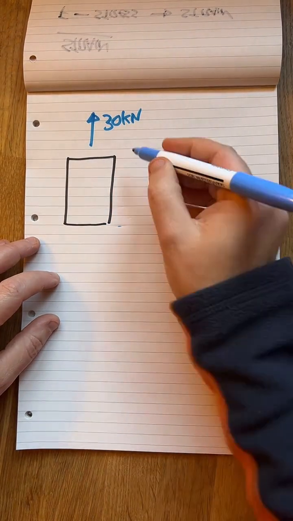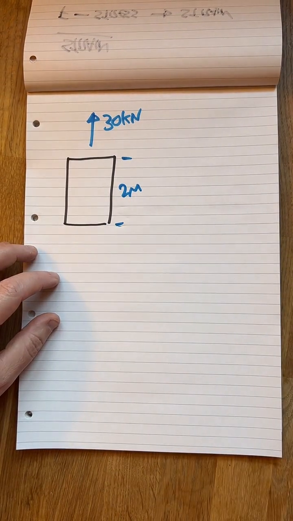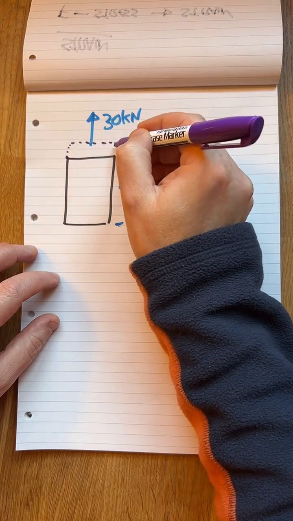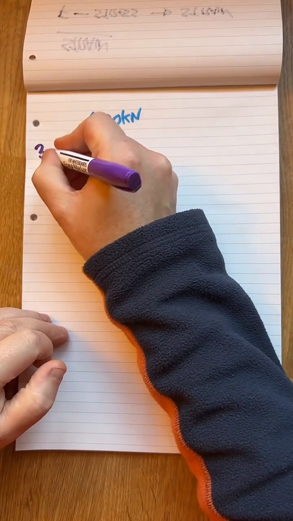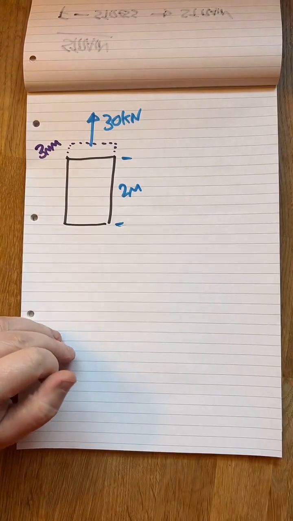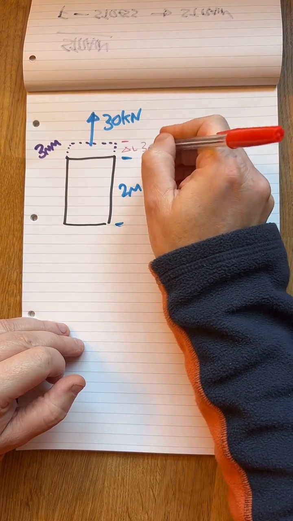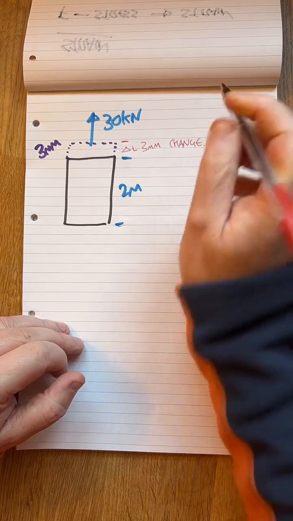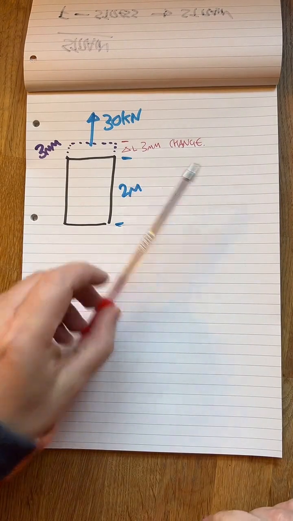Let's pretend this thing was 2 meters long and that tensile force is stretching it by, I don't know, 3 millimeters. It's getting longer by 3 mil. So the delta L, the change, is 3 millimeters. Obviously, if it's getting longer, it's getting thinner, but we're not worried about that yet.